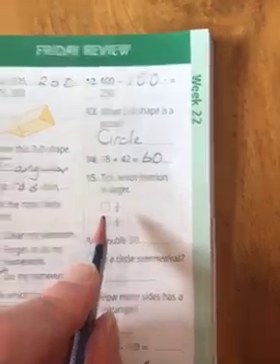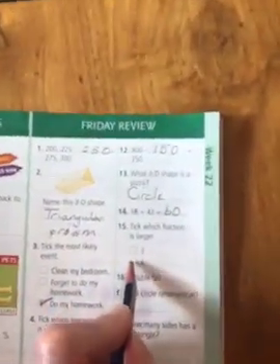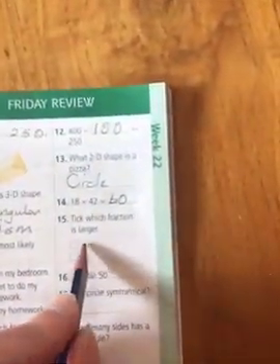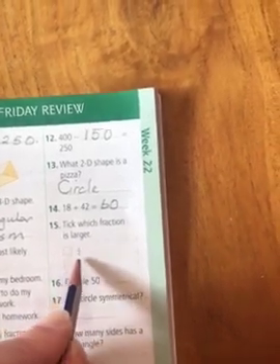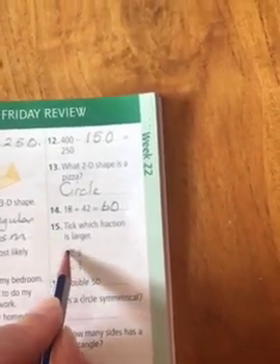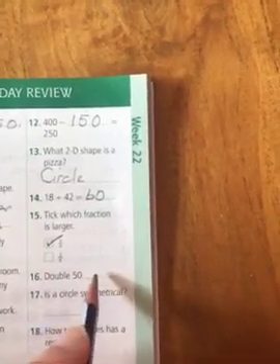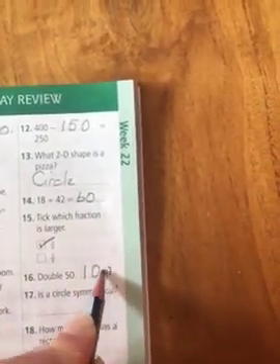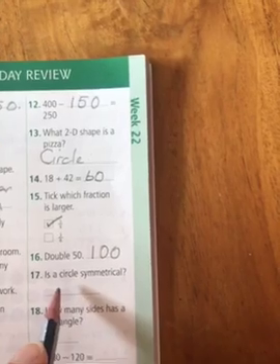Tick which fraction is larger. We have 3/4 and we have 3/8. So we have 3 parts for each of them. Now, I know my quarters are bigger, so this is going to be larger. Double 50 is 100.